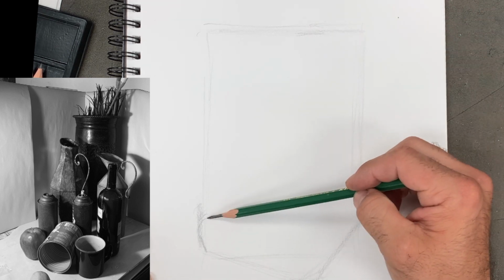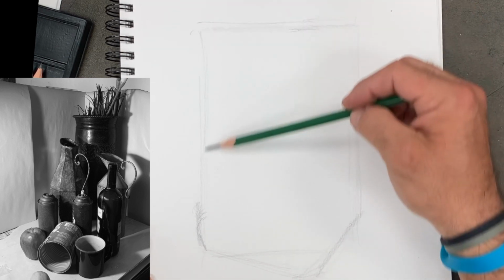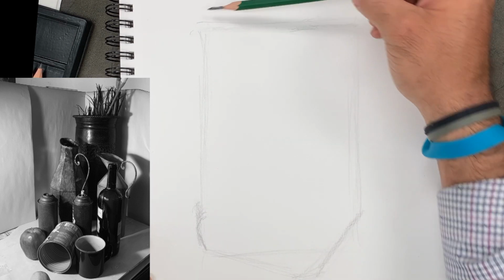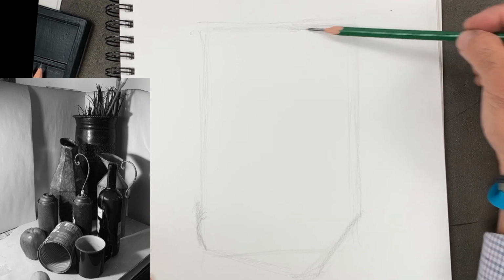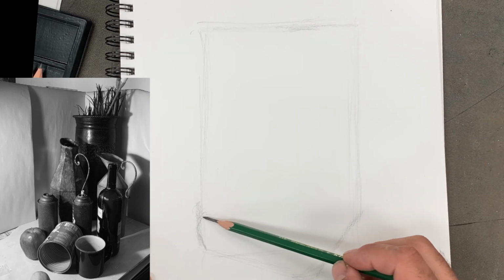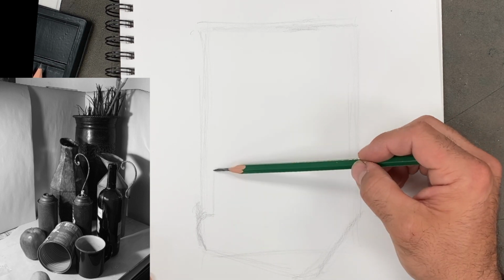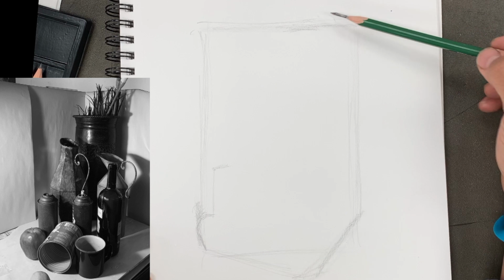So this is my apple down here. I'm thinking about this space, and relative to that larger object right here, right? So I'm thinking right around here is this object. Again, I'm gonna do the same thing with the can. How tall is this can relative to the tallest object?